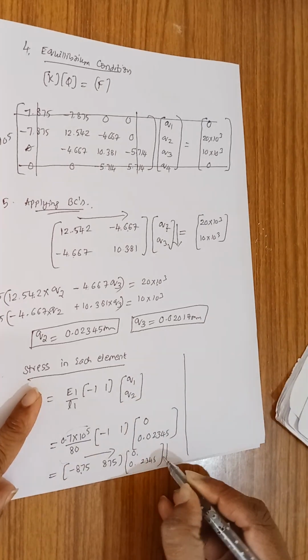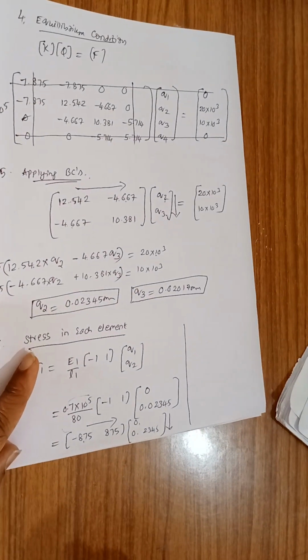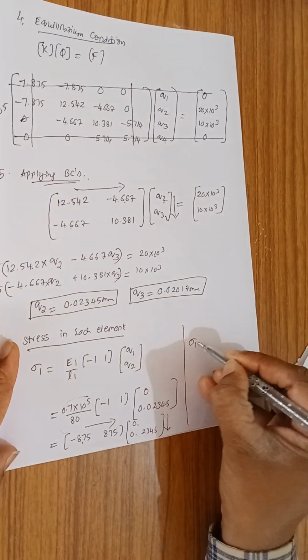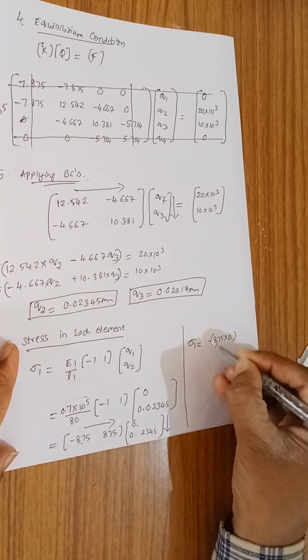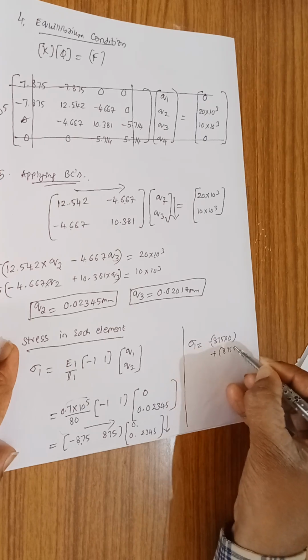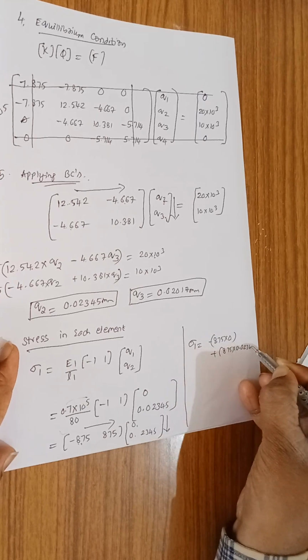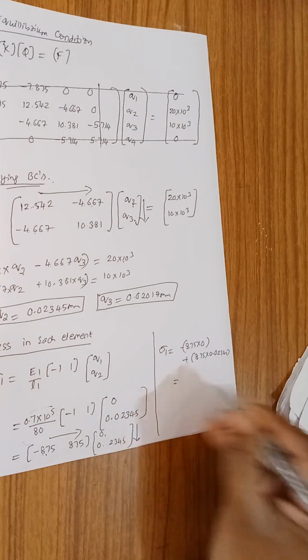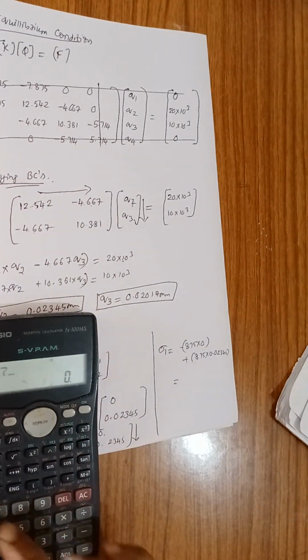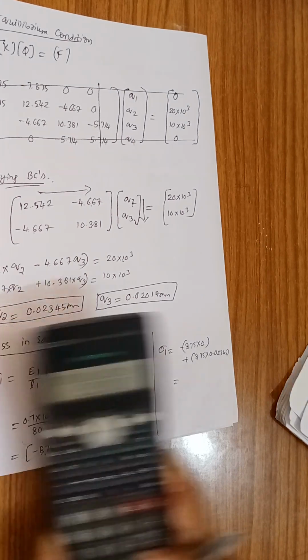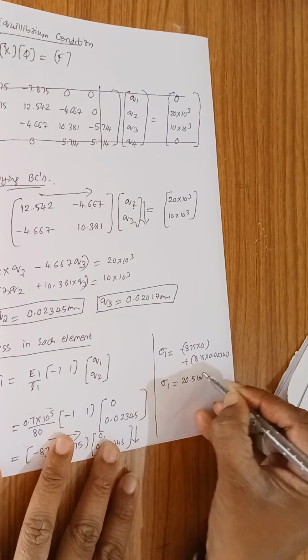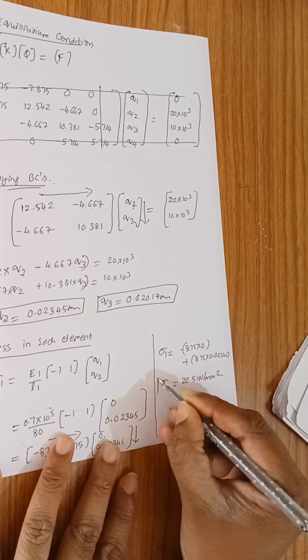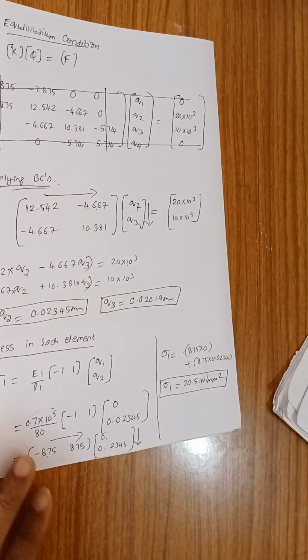I'll just put the arrow marks here. For multiplication also, I have explained clearly in the previous video. So in this video, let me write the answer directly. It will be minus 875 into 0 plus 875 into 0.02345. If you have doubts in multiplication, you can refer to my previous video. So I'll get 875 multiplied by 0.02345, which is 20.51. So stress in element 1 will be 20.51 Newton per mm square, because that is what is given in the question.